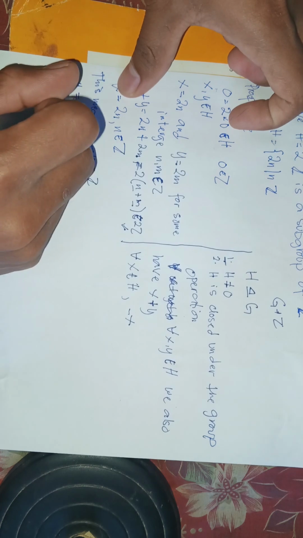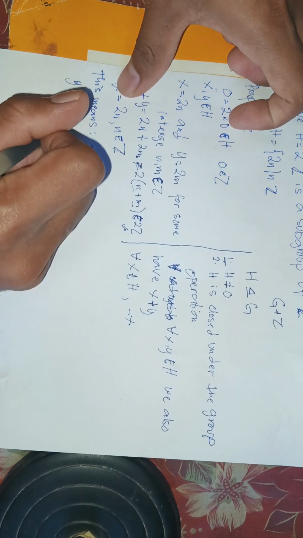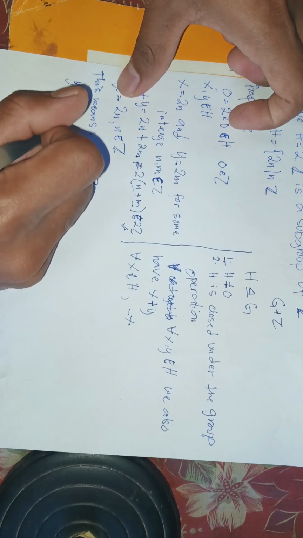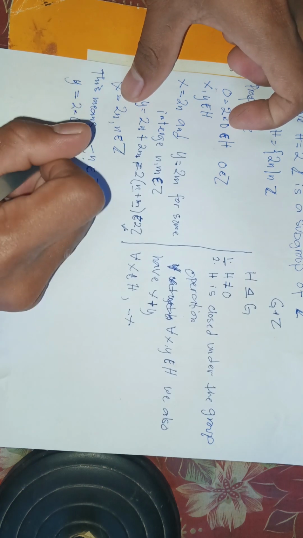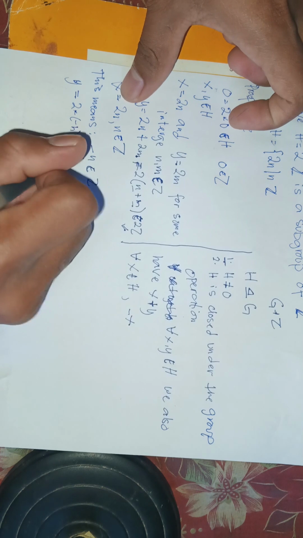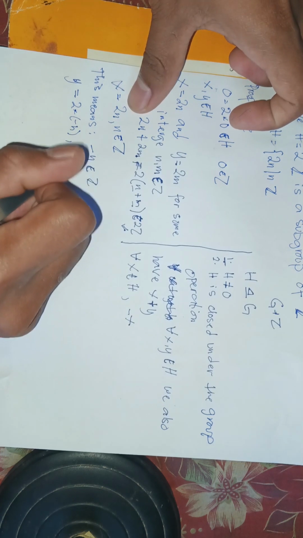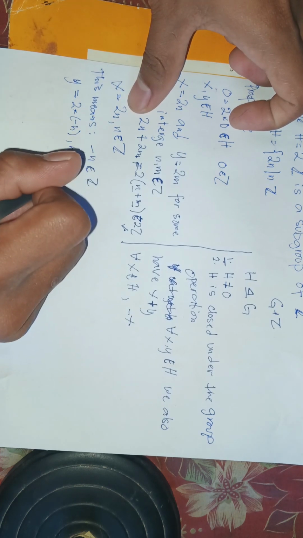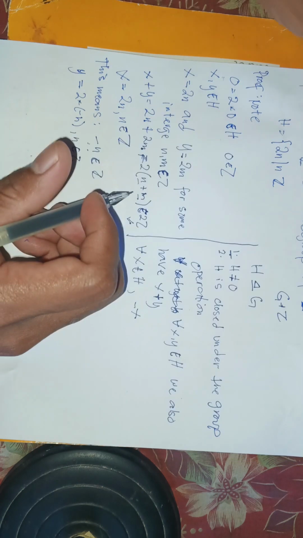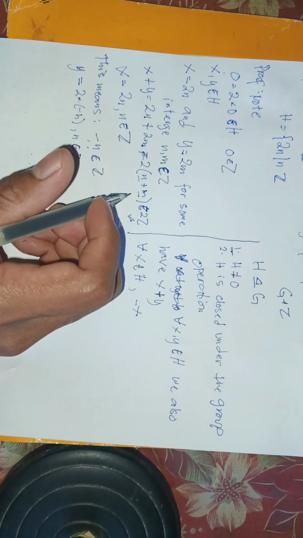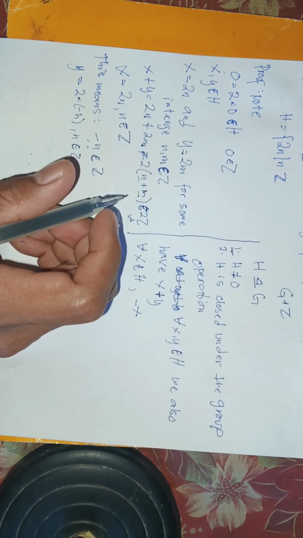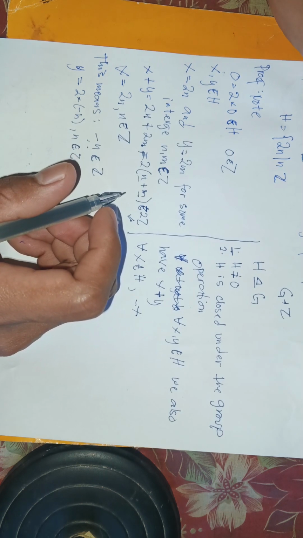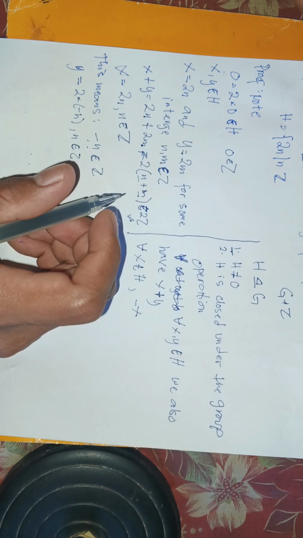Y equals 2 times negative n. Since negative n is in Z, 2 times negative n must be in 2Z. Now we just have to show that y is the inverse.